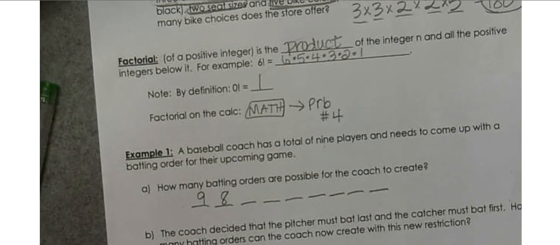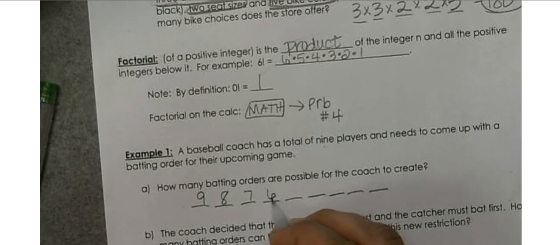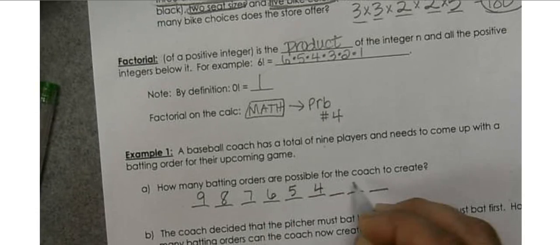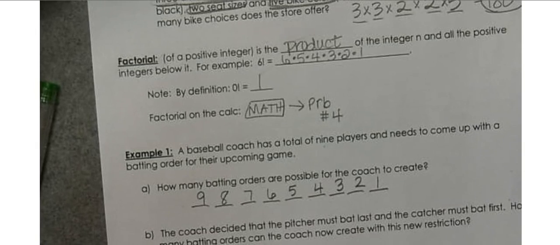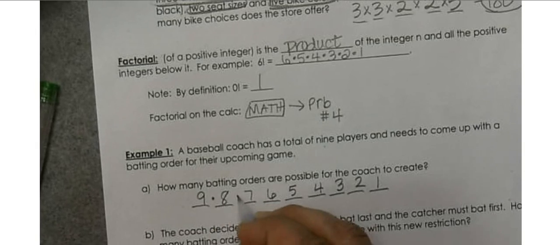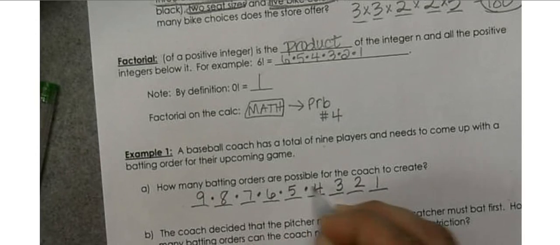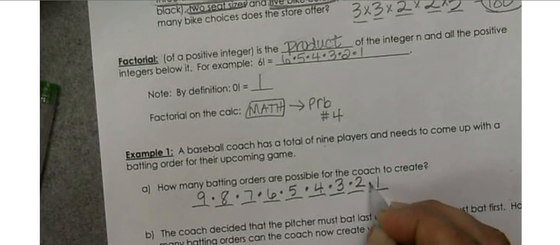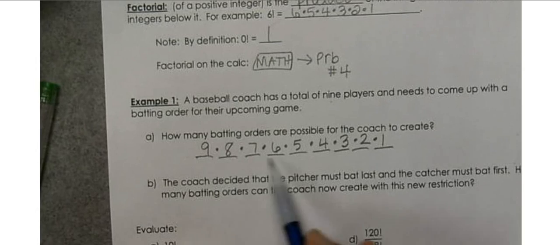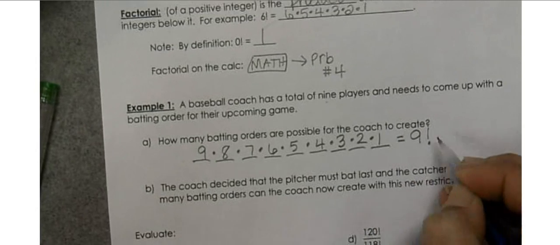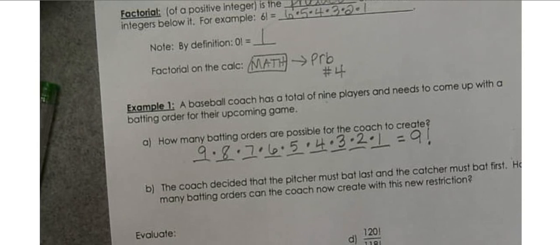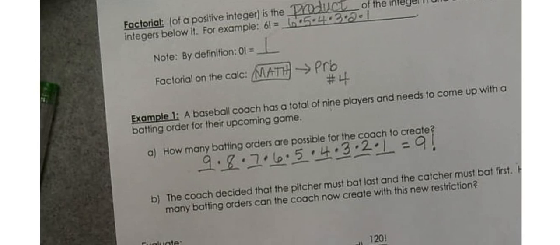And then after that, he only has 7. And this continues down the line until at the end, he only has 1 to choose from. Using the fundamental counting principle, we would want to multiply all those possibilities together. And we might notice that this fits the definition for factorial, but this is the same as 9 factorial. So either way, we could type all of this in our calculator or just 9 factorial.